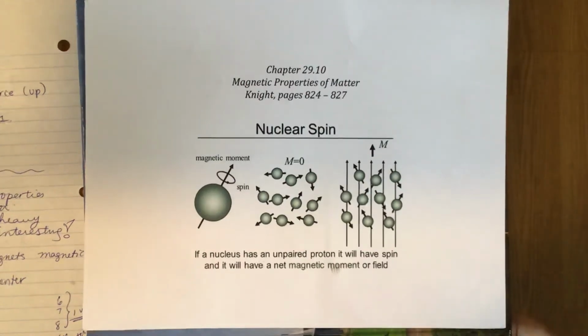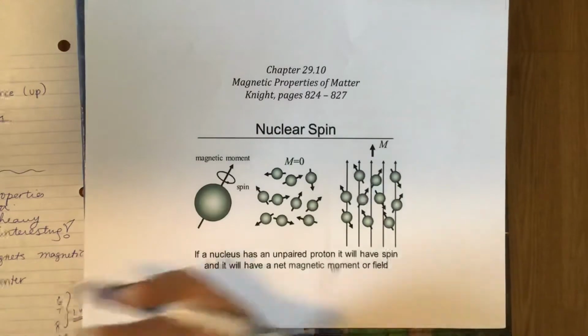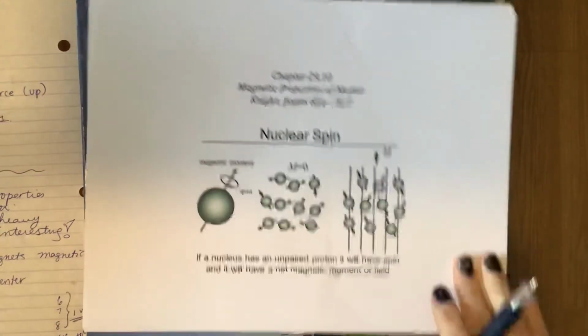Ready to start the last section of chapter 29. It's all about the magnetic properties of matter. This is pages 824 through 827 in your textbook. This part is not math heavy, it's just kind of interesting, and it answers the question, why are magnets magnetic? So it's a pretty neat idea.